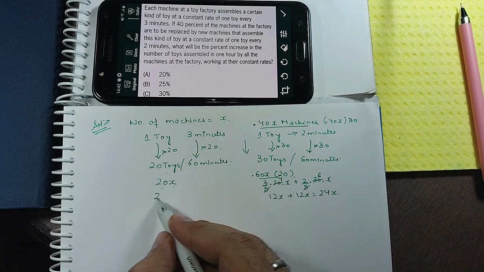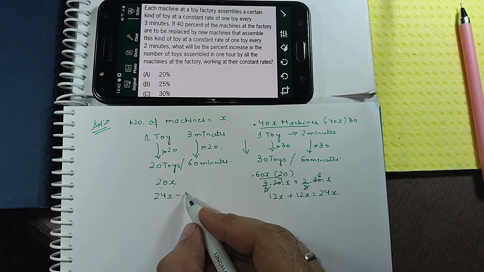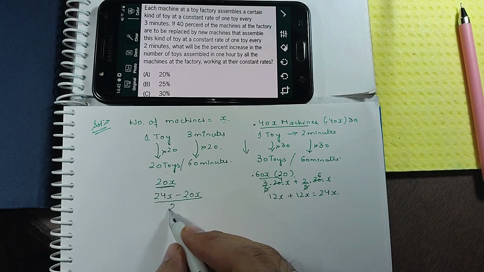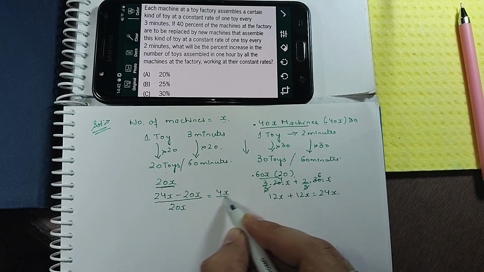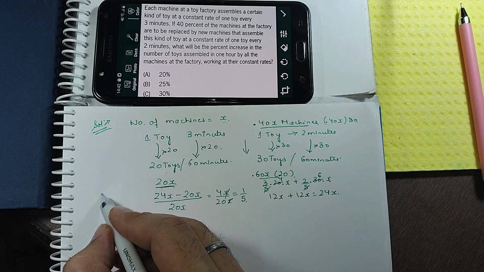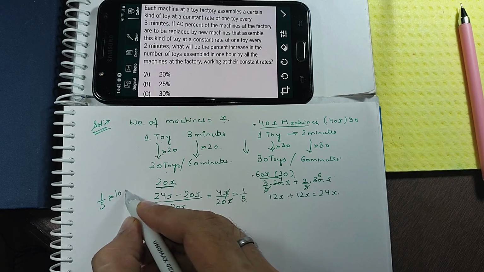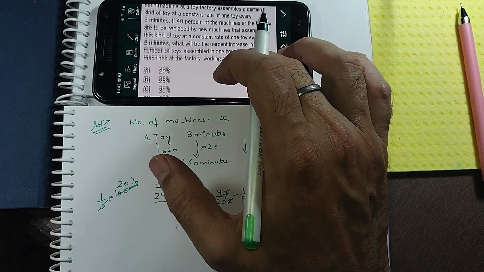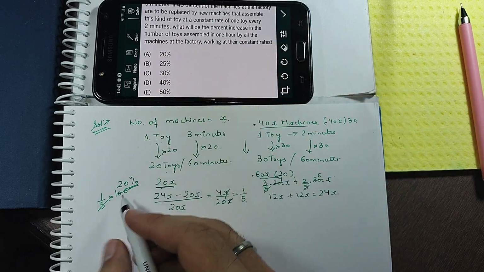So this is 24x minus 20x. So this is the difference divided by the original 20x. So this will be 4x upon 20x. x and x get cancelled. So this is 1 by 5, and 1 by 5 in terms of percentage, multiplying it by 100, will be 20%. Right? So which will be the right option? Option A is the right option.